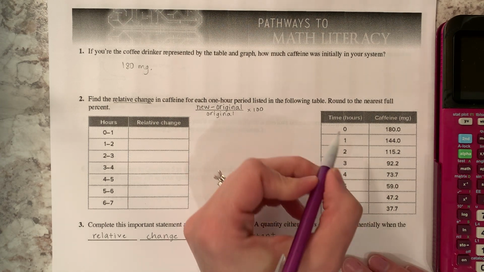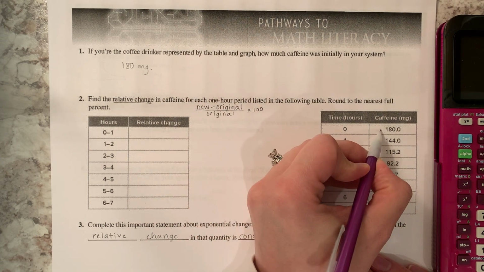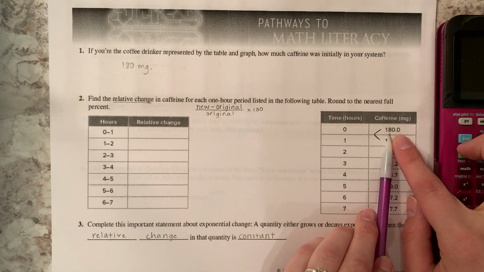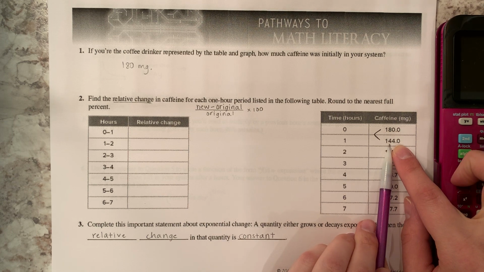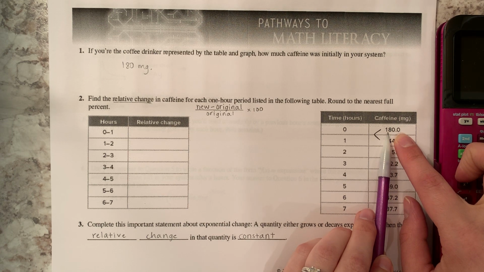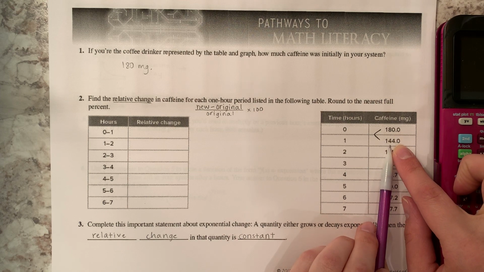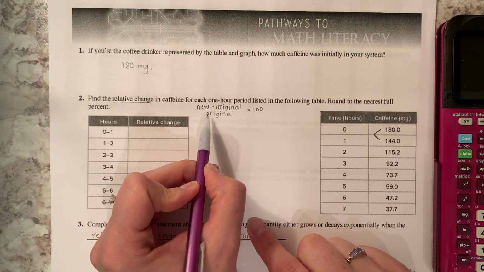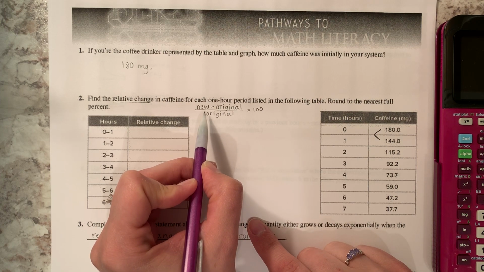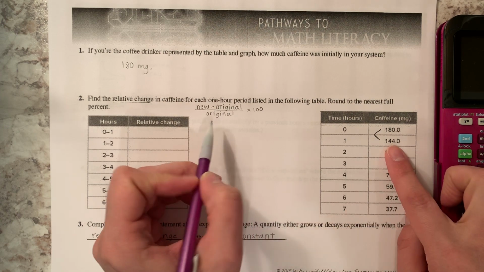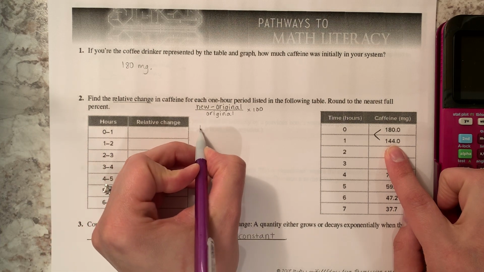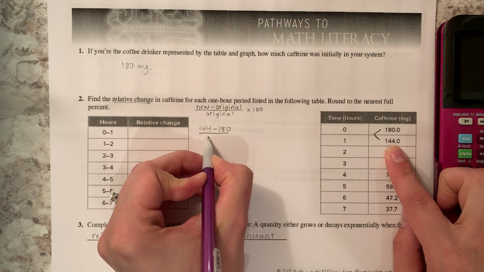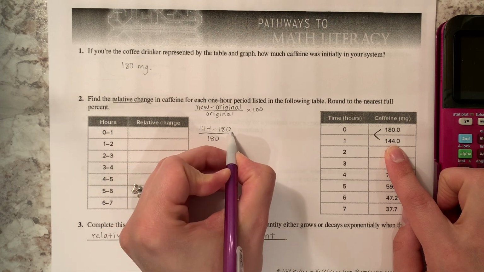So if I'm going to do, let's say, just the first 2 rows, this is the original amount and this is the new amount, right? Because we're starting with 180, that's the original amount, and then we go from 180 to 144. So if I'm going to use my formula here, relative change, new minus original divided by original, I'm going to do 144 minus 180 divided by the original, which is 180.